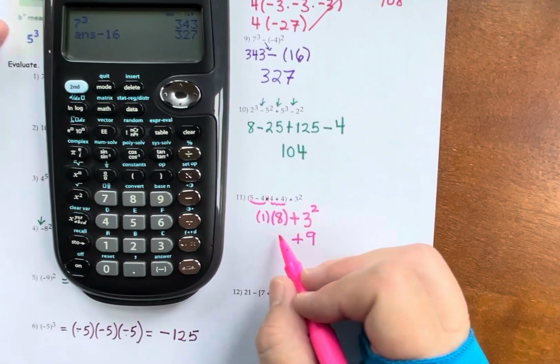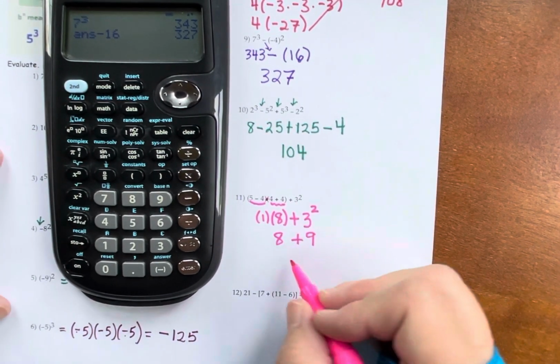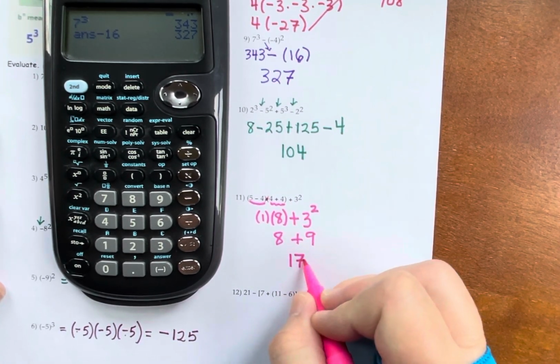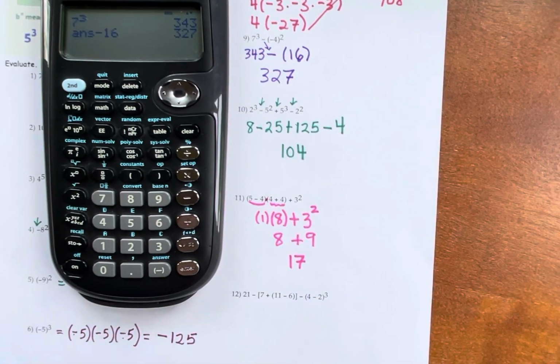We could copy it and do it one more step if you wanted. But might as well multiply it. That's what's coming next. And 8 plus 9 is 17. All right. And it wouldn't be a bad idea as I'm going along to circle answers, but I'm not going to worry about that since I haven't done it at all.